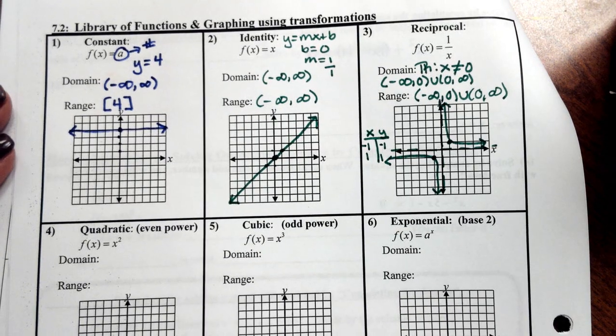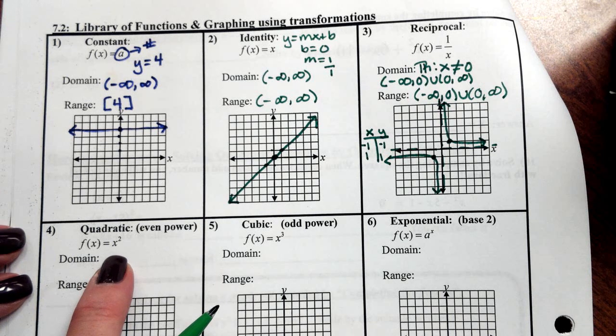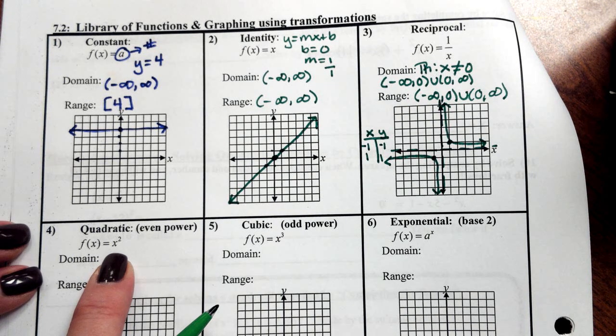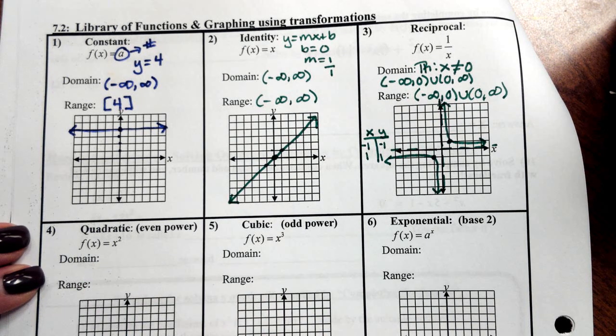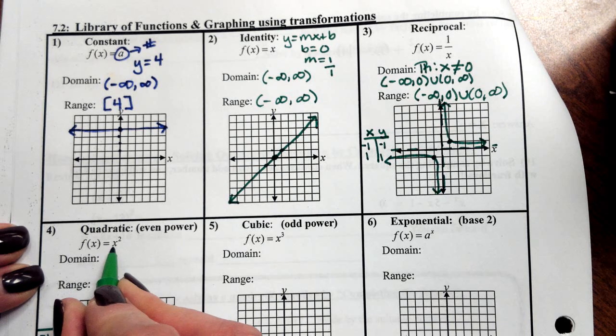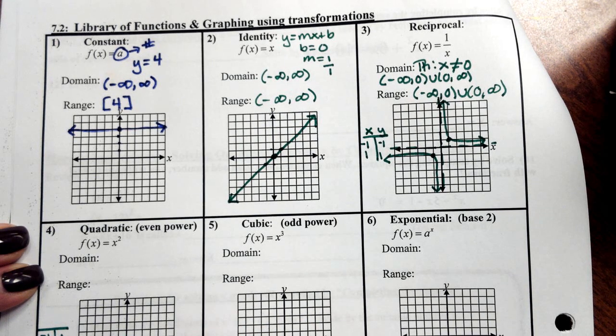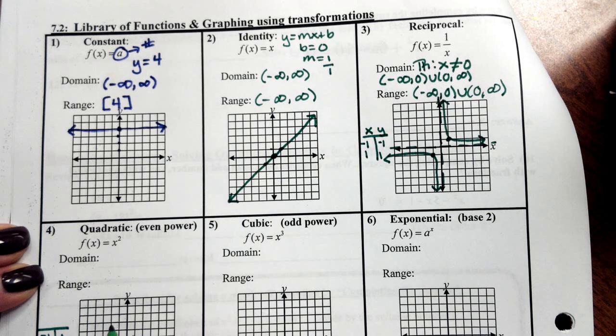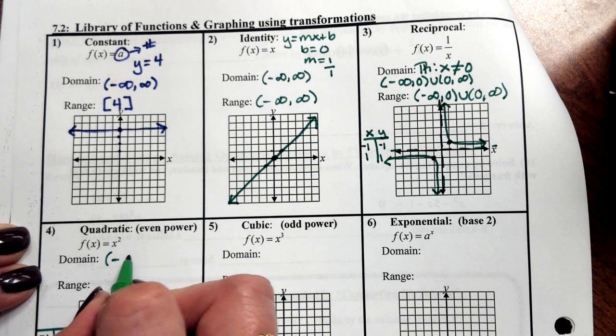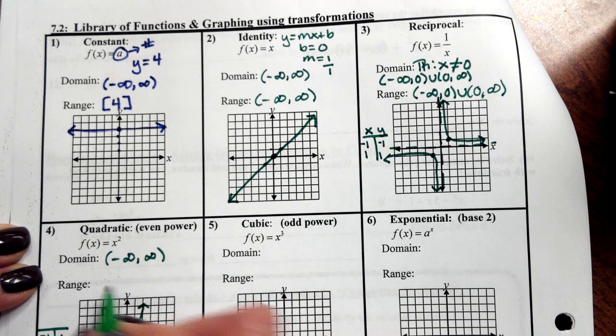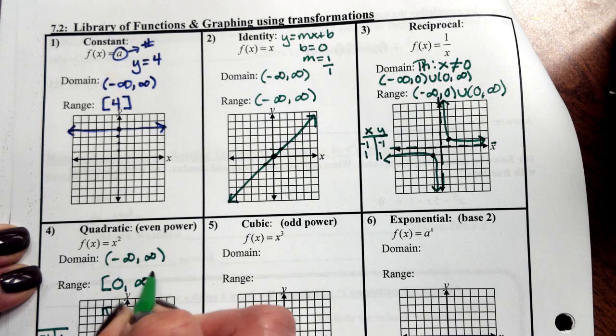Quadratic and cubic functions. Your quadratic functions are the U-shaped. So again, you have your key points at -1, and -1 squared is 1, 0 squared is 0, 1 squared is 1. And remember, they're a U-shape. So domain is going to be all real numbers. Range is going to go from 0 to infinity.